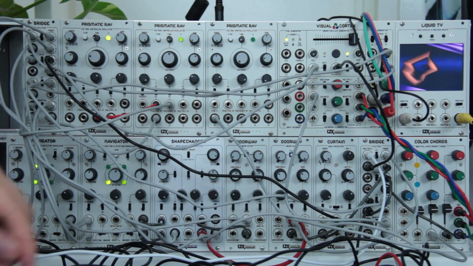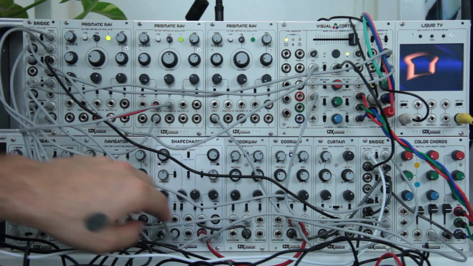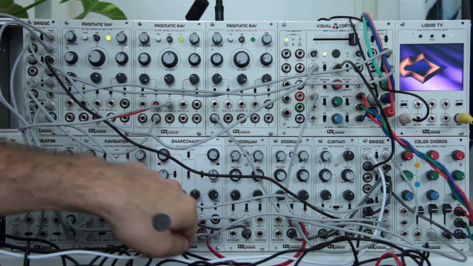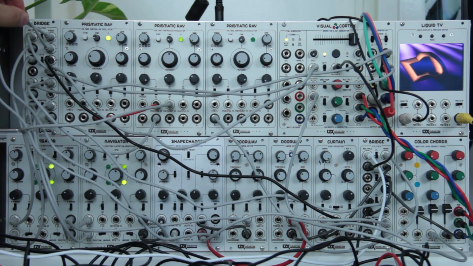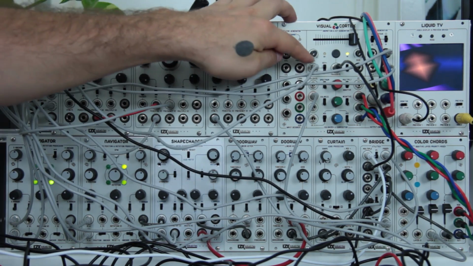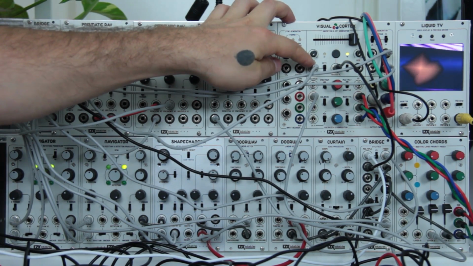There's something fun being done here with the shape changer. I'm taking the keyed output from the shape changer, routing it into fader A, and then the vertical output from the shape changer, routing it into B. Those are then being faded by the envelope, and routed into the key input on the Visual Cortex.